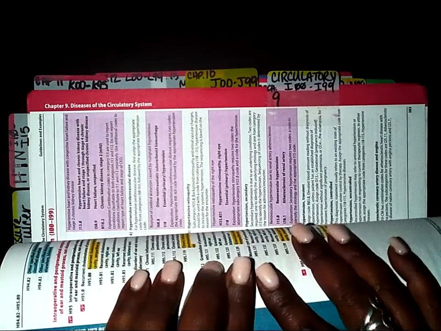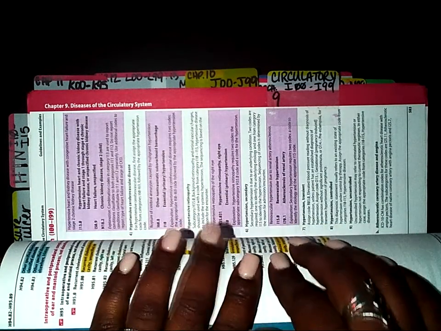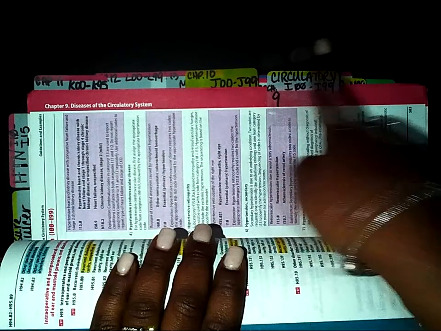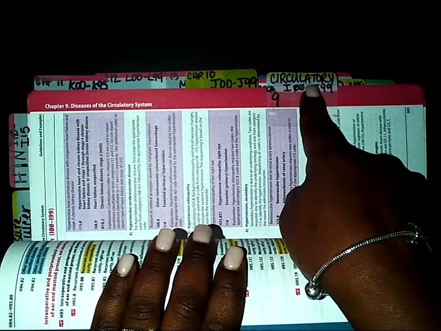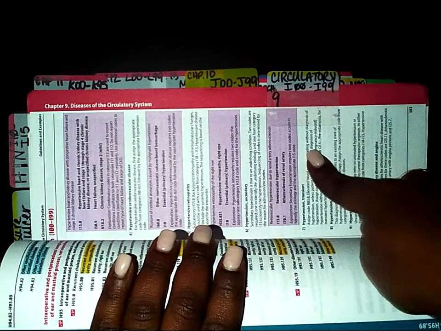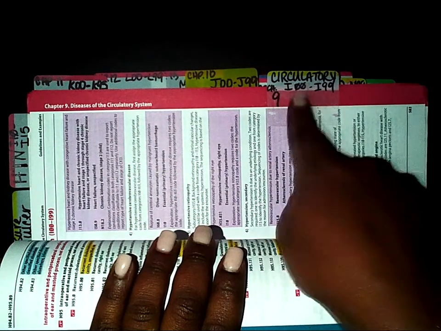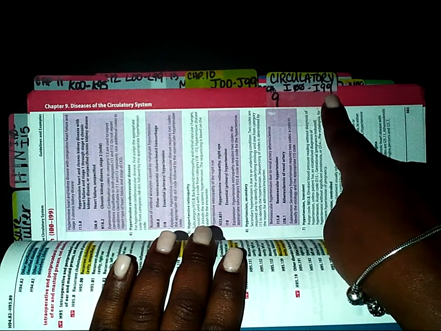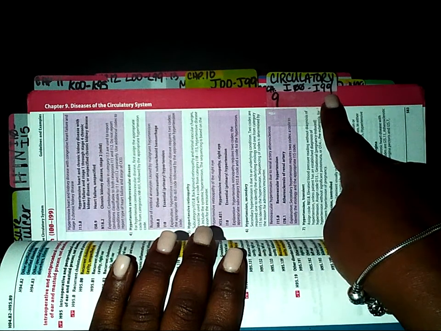And chapter number 9, as you can see, this is for diseases of the circulatory system. And I've actually spelled out circulatory on here just to help me because I use this particular chapter quite a bit. I00 through I99.